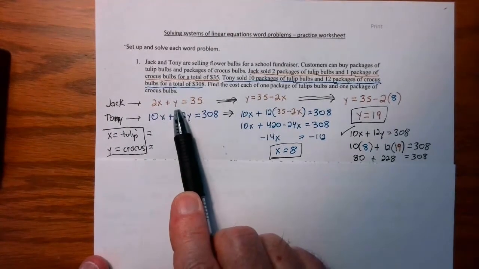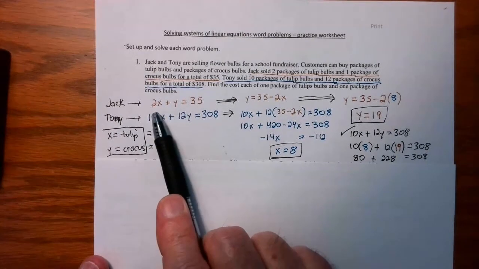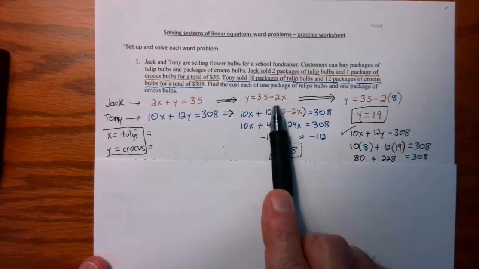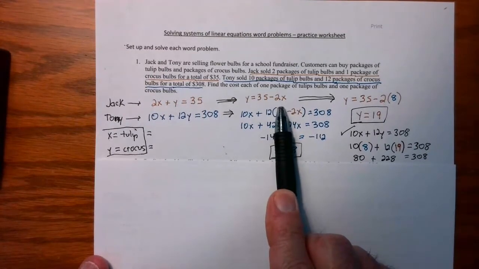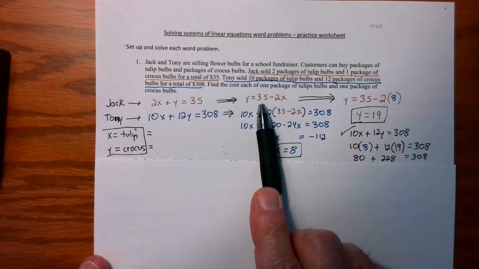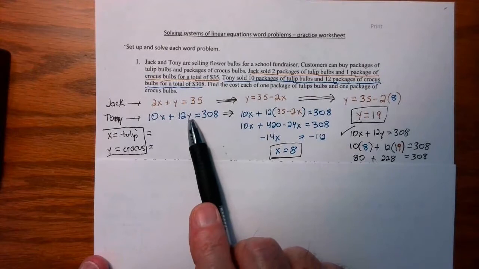Because we have a y right here, I thought I'd use substitution. By subtracting 2x from both sides, I get the y by itself. So this side now has negative 2x. I can take what y equals and plug it into this equation right here.